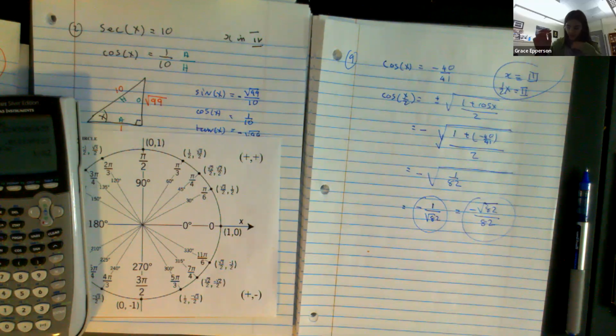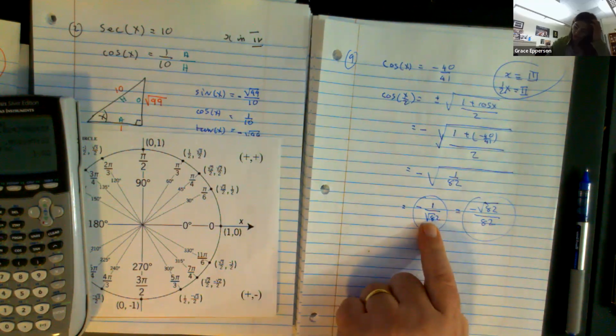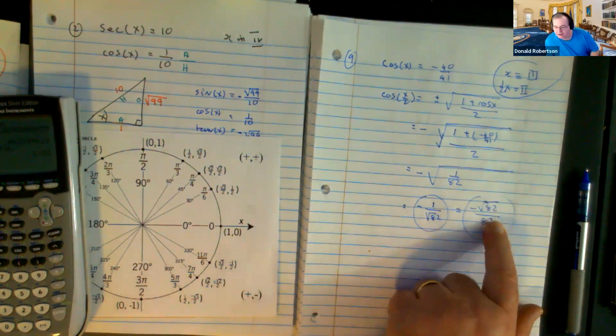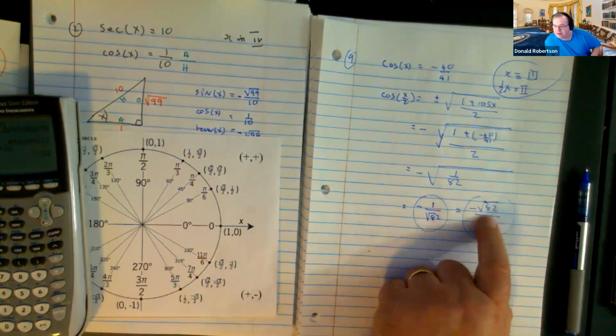Yeah, it takes the negative square root of 1 over 82. Right, so you're good in that. And you know that that's the same as that. So if it takes this, it'll definitely take that.